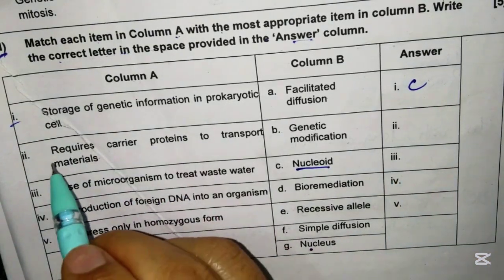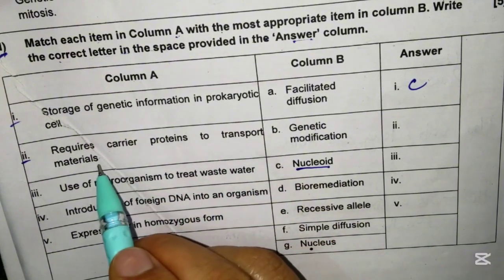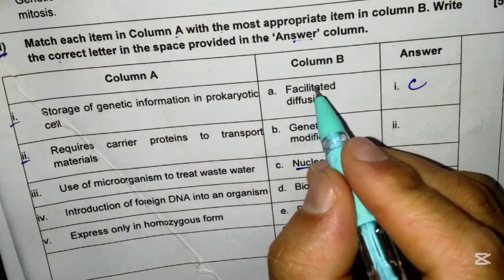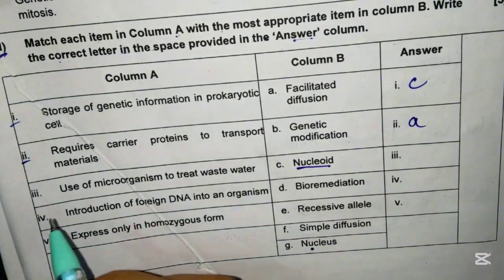And 2, requires carrier proteins to transport materials. Facilitated diffusion. The answer is E.